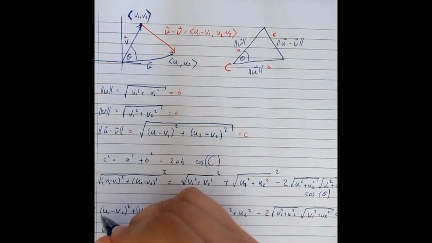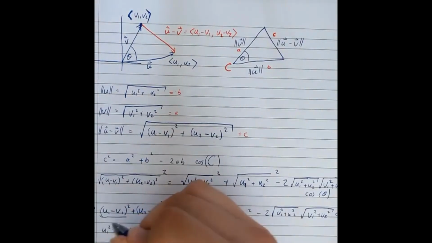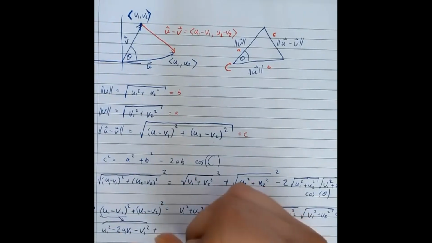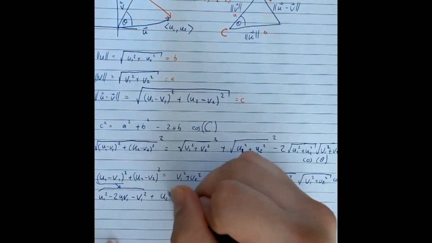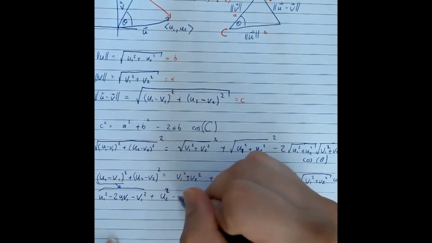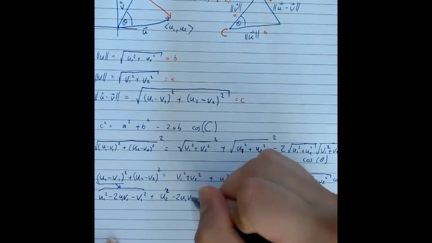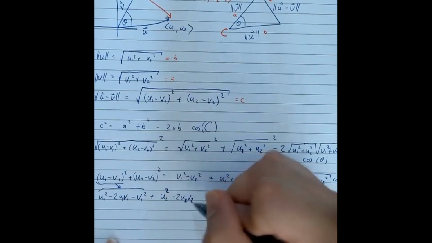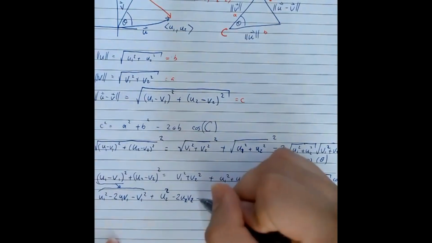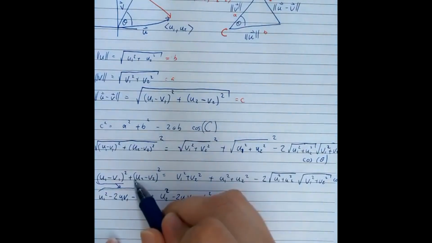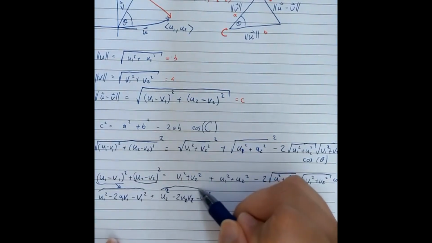All right, so this one's the first one. And now the second one. If I square this one out, it's going to give me u2 squared minus 2u2v2, I'm dealing with u2v2 here, plus v2 squared. And again, if I square this one, I get this one.